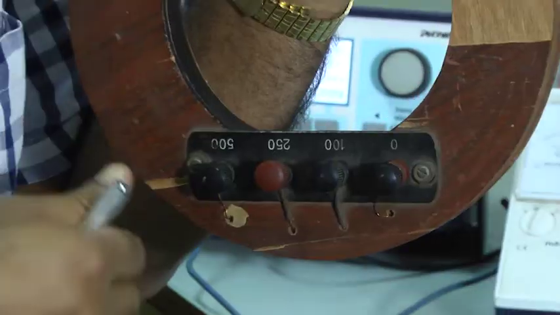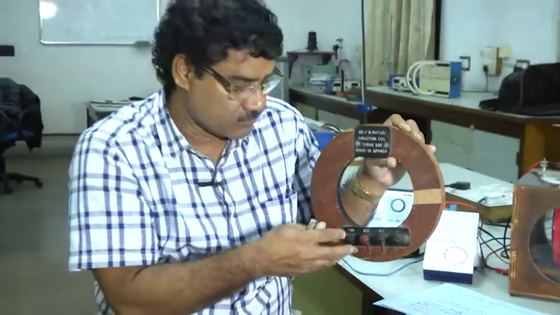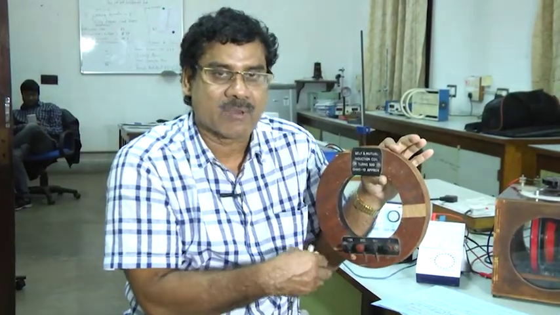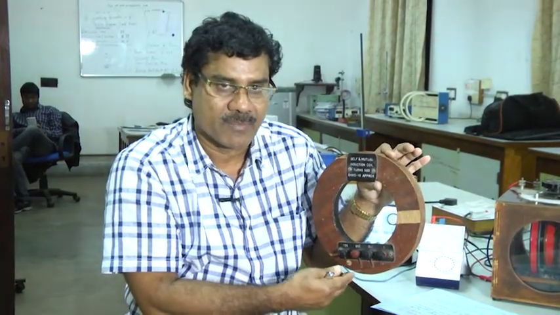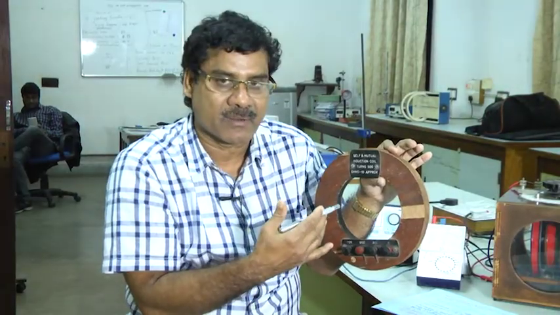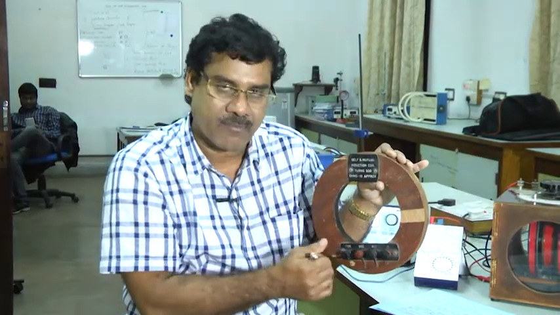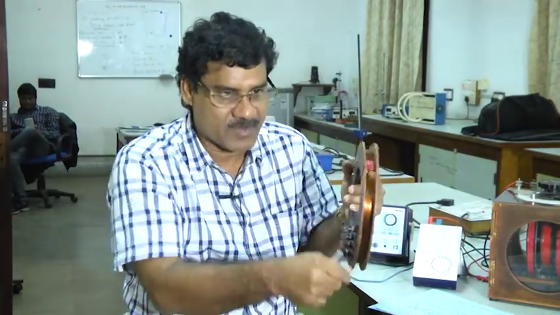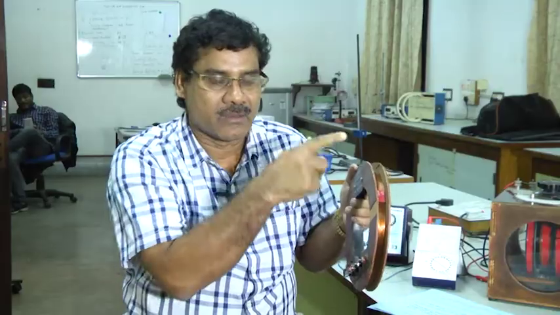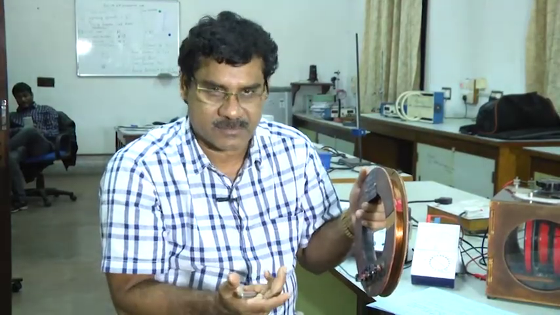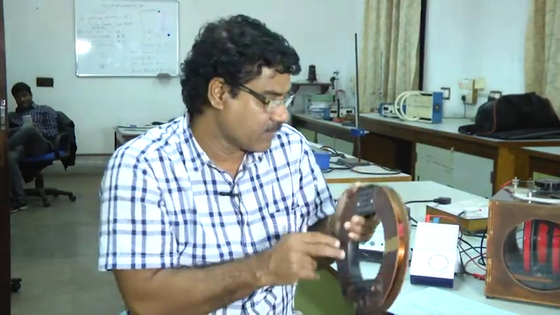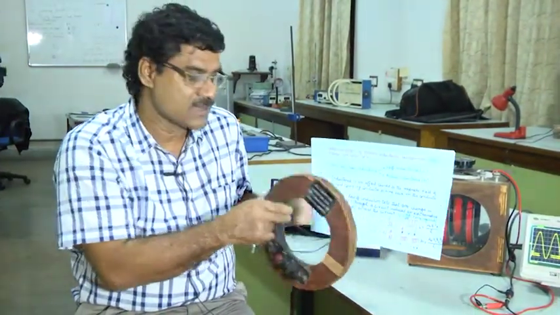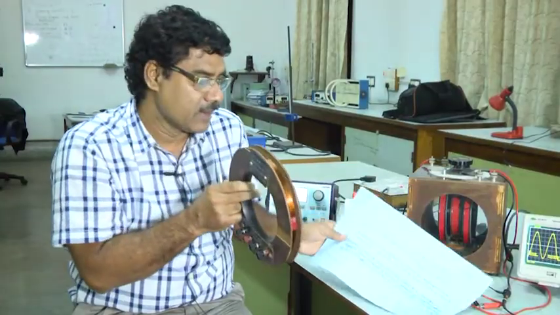So, there is an option, you do not need it, but it is a good option, that from the same coil you can vary the number of turns. Whatever number of turns you want to use, you can select from here. So, this is a simple coil: you take copper wire and just make it round, then it is a coil, it is the inductor. And the coil I was talking about is basically this type of coil.